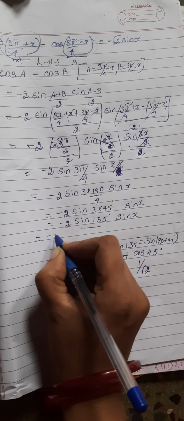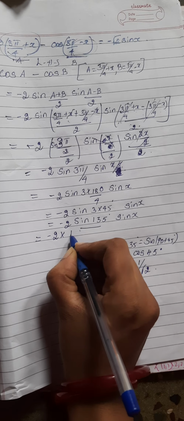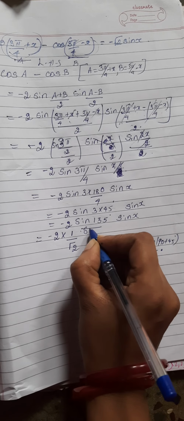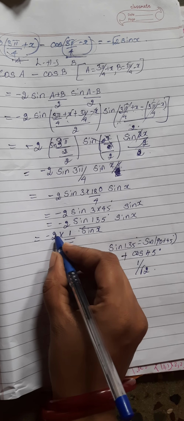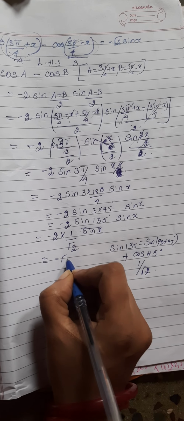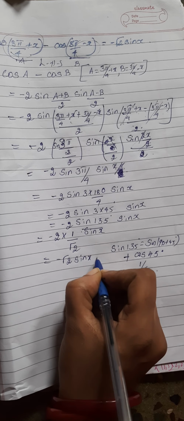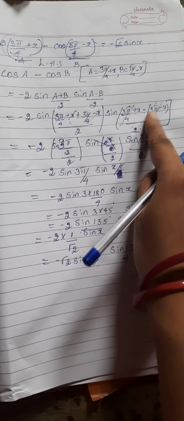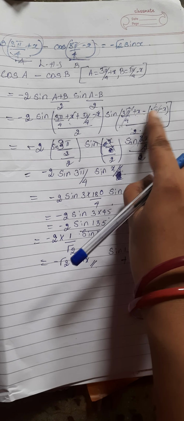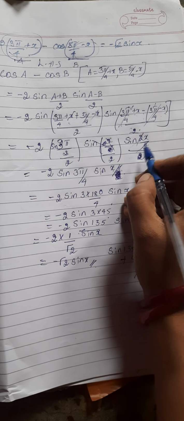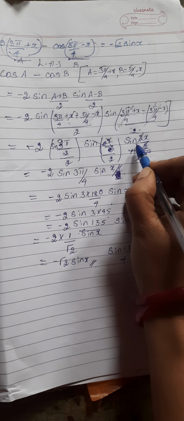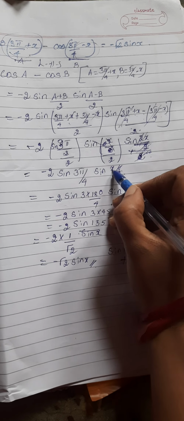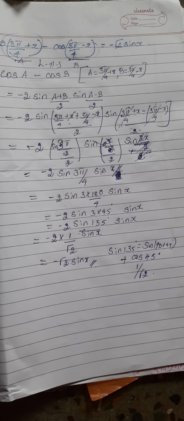So I got cos 45 is 1 upon root 2. So you use here minus 2 into 1 upon root 2 sin x. When you cut it, 2 is root 2 times root 2, 1 root 2 gone, you will get minus root 2 sin x. Proved. I will repeat again, one mistake I did. You just see 3 pi by 4 minus 3 pi by 4 cut, x plus x, 2x upon 2. This 2 is not there. Upon this 2 upon 2, then 2 will cut, you get sin x. Just take care of that, that's all.